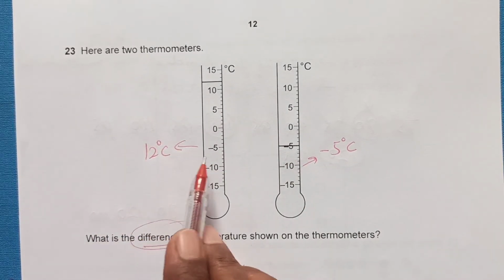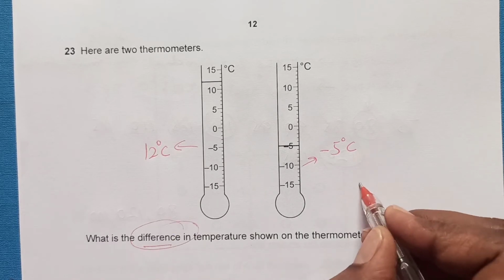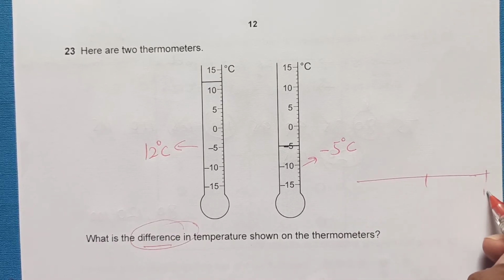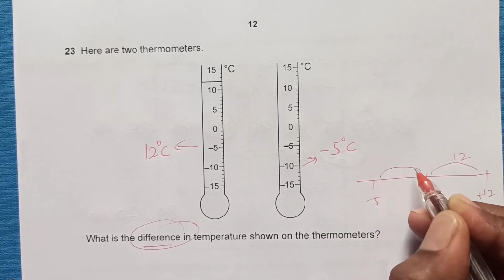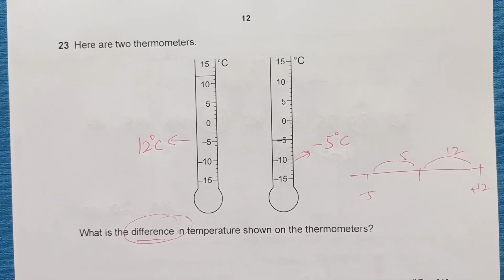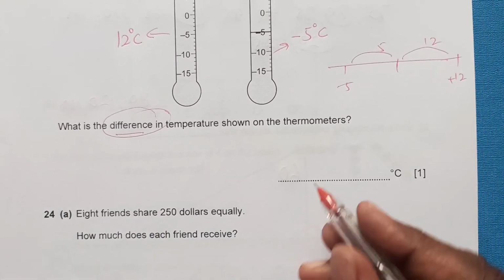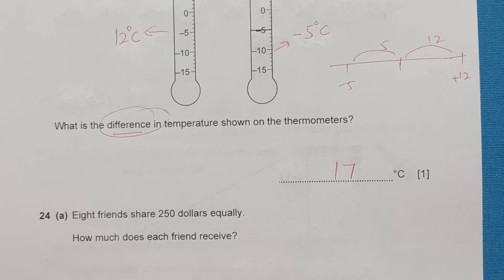So for the difference, if you see on the number line, positive 12 is here and -5 is here. So 12 here and 5 here. So we are going to add. So the difference is 17 degrees Celsius. Okay, so this is number 23 and now number 24.